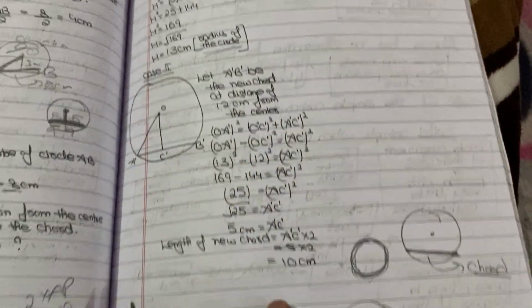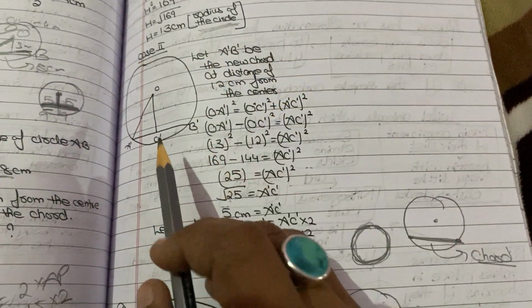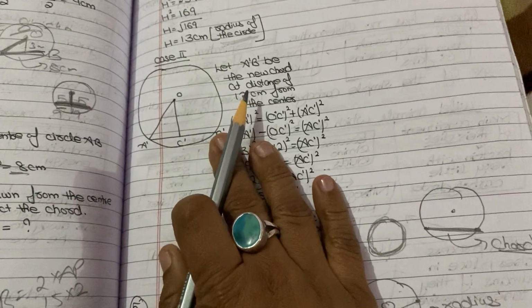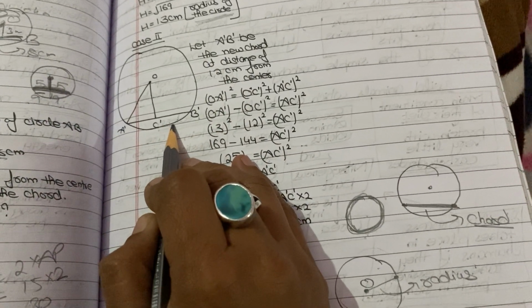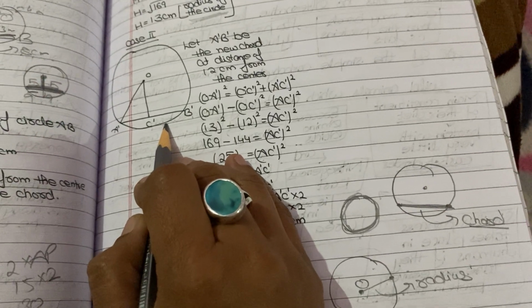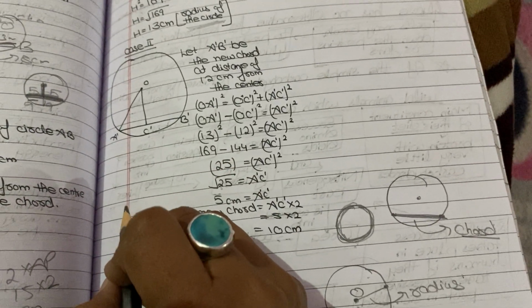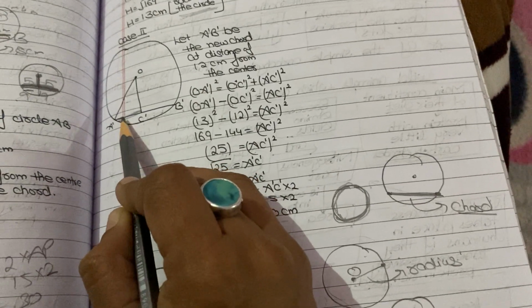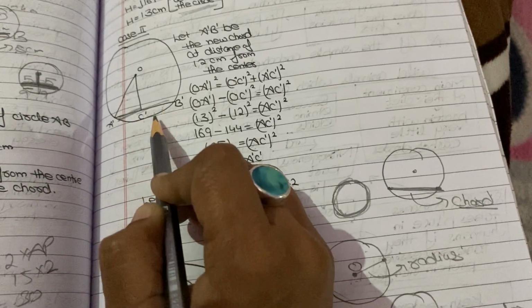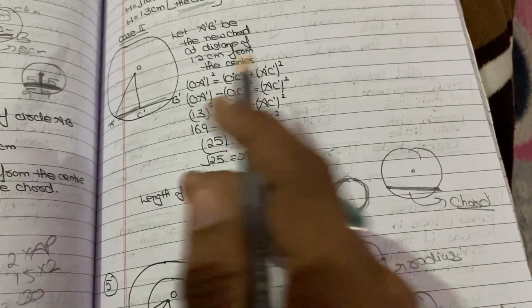Okay, now the case 2. There is also a similar chord in the same circle. Now I have to calculate the length of chord, this one. In the second case I have to calculate the length of chord, and in the first case I had to calculate the radius. Okay, so let's start.